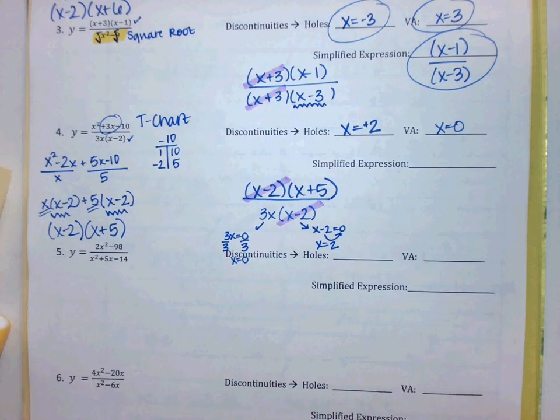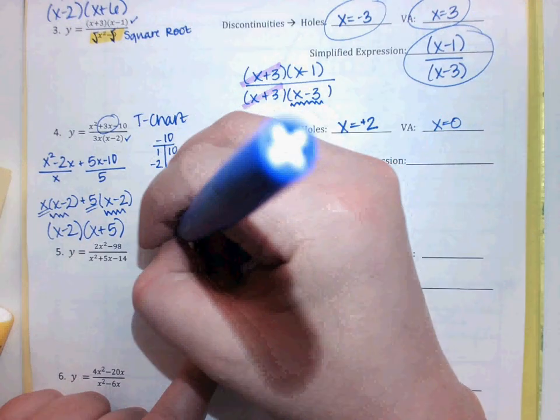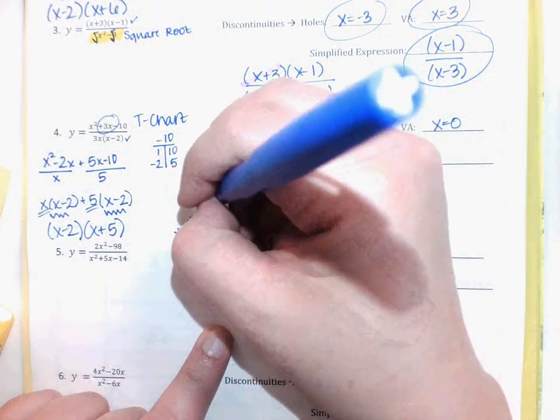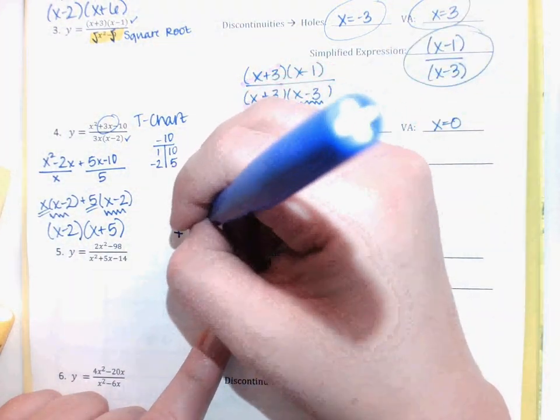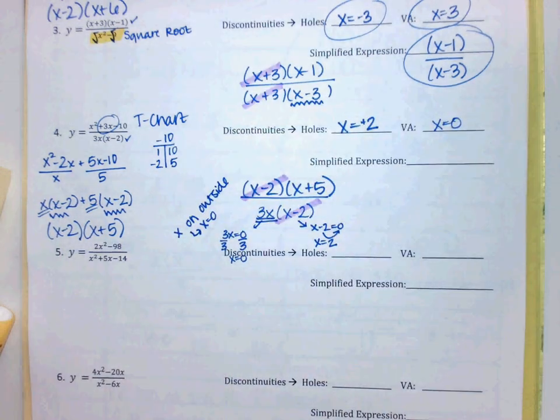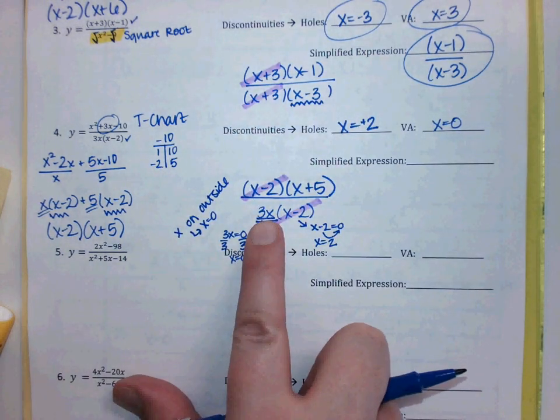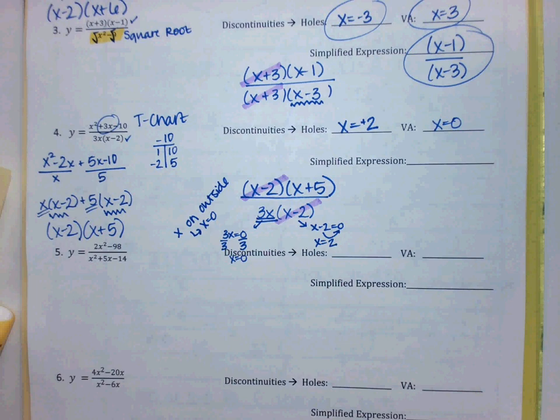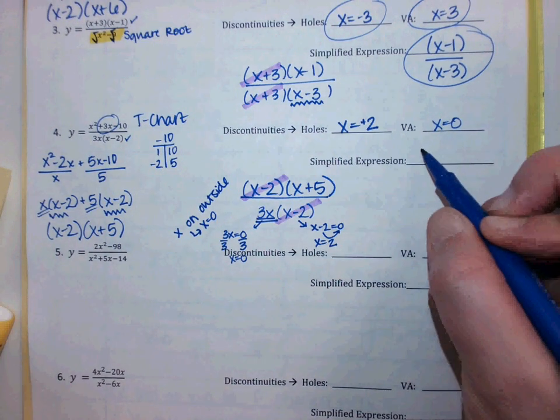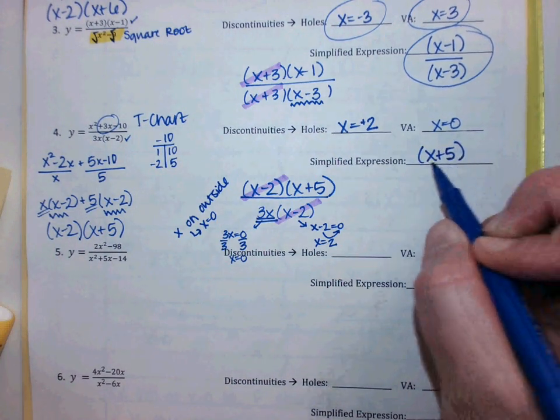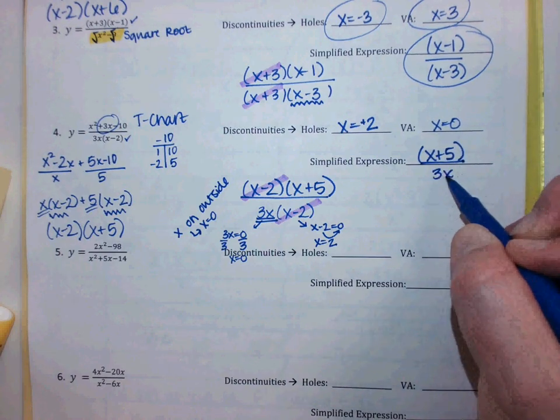Now remember that we also talked about that whenever you have an x on the outside, you know that x is going to equal 0. So whenever you have an x on the outside, 0 is going to be your solution that goes with that. Then my simplified expression, I have an x plus 5 left over on the top. I have a 3x left over on the bottom.